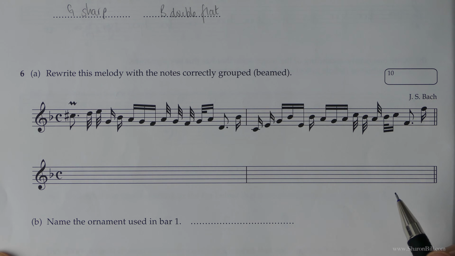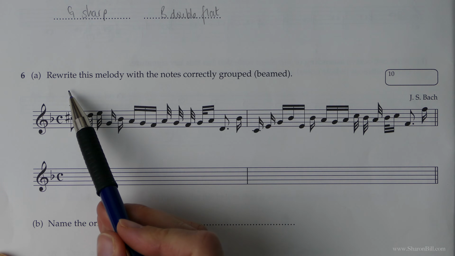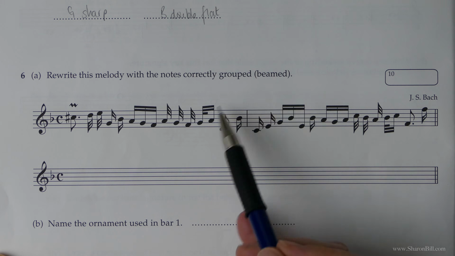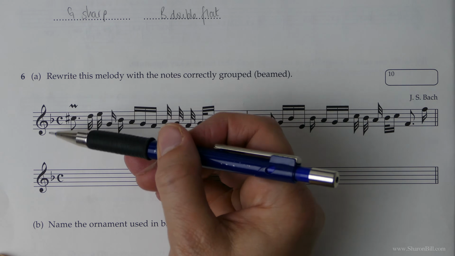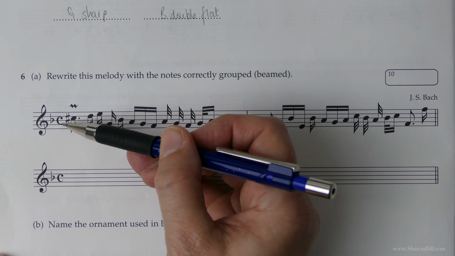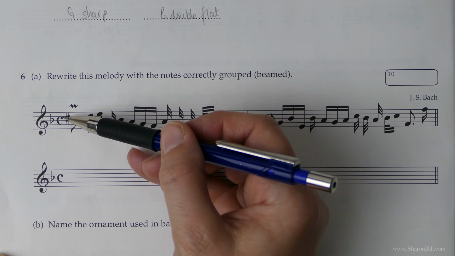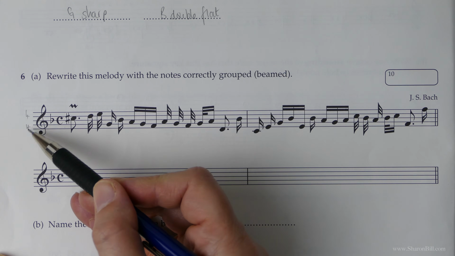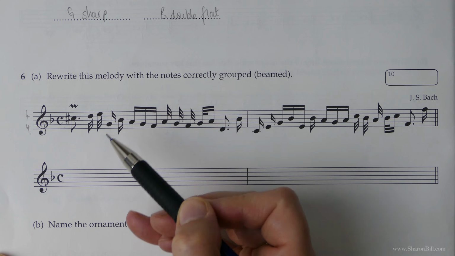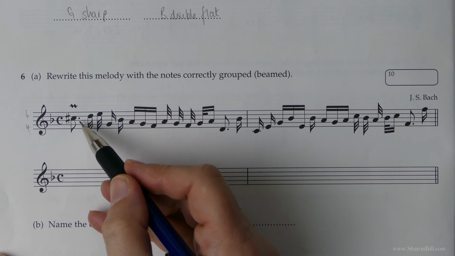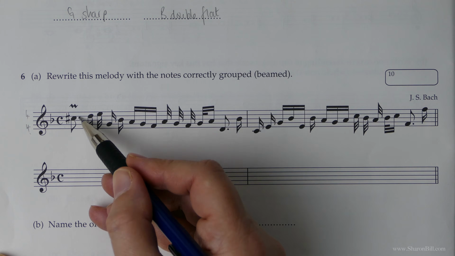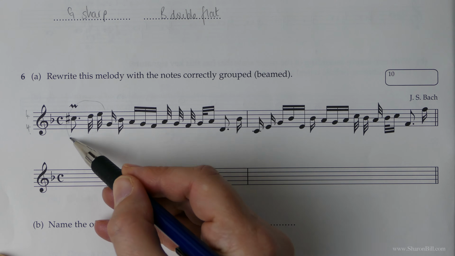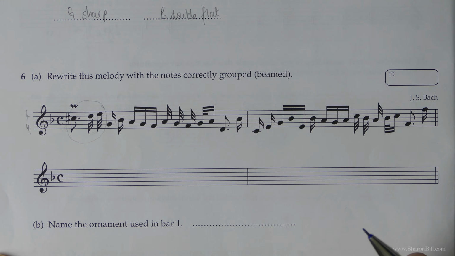So this question requires a little bit of thought. It says rewrite this melody with the notes correctly grouped or beamed. So we've always got to reflect the time signature and the beat, each unit beat. So we're in the time signature 4/4, so we need to be showing crotchet beats or quarter notes in the way that we beam these. And so for example, we've got 3 quarters, and then those 2 will make up the next quarter, and so there is our first beat.